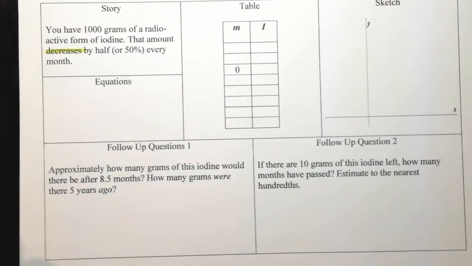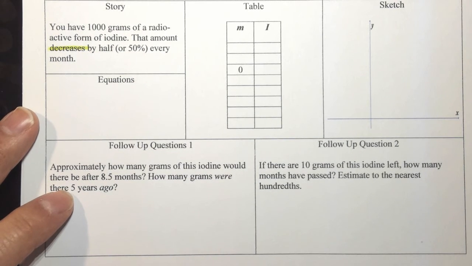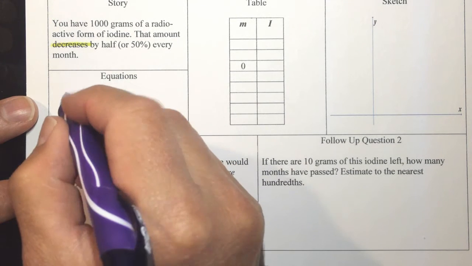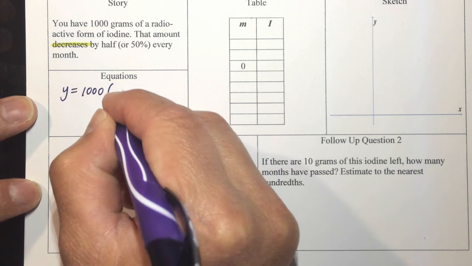See that? Math in real life. That's exactly how they do it. It's very simple. Measure the amount of carbon, set up an equation, and that'll tell you how old the dinosaur is. Pretty interesting. Okay, so we start off with 1,000 times 1.